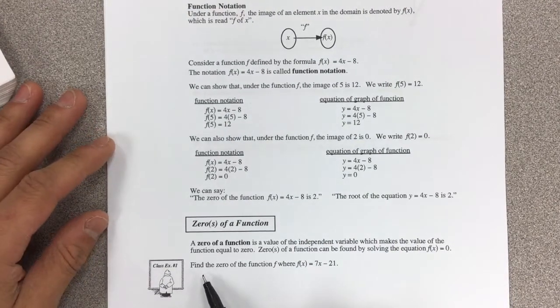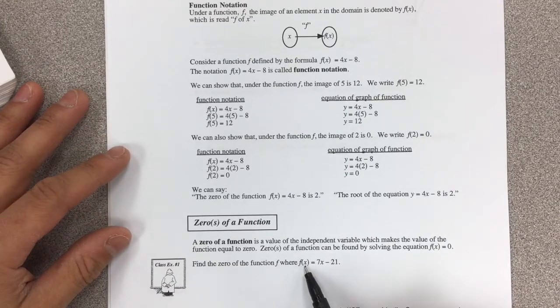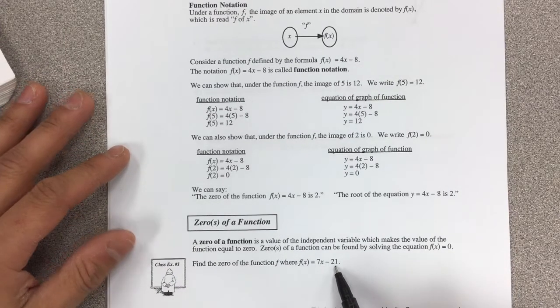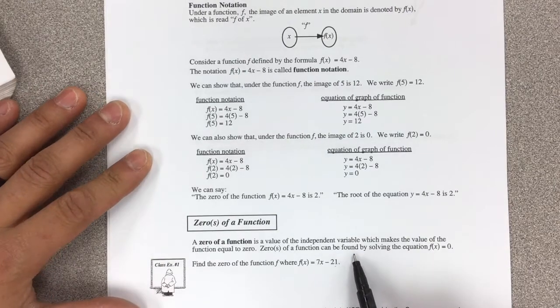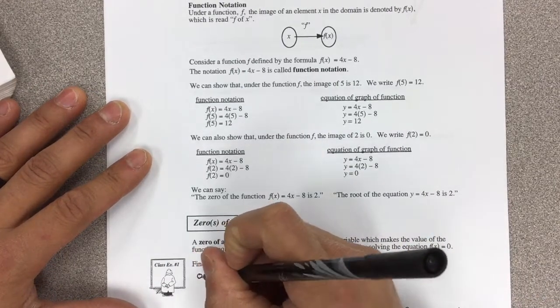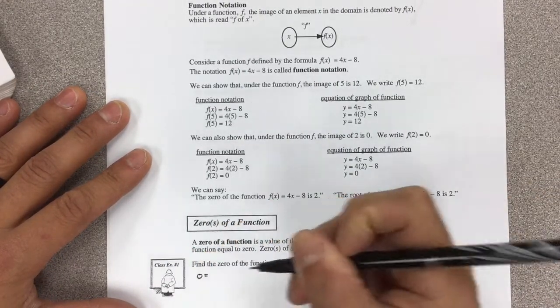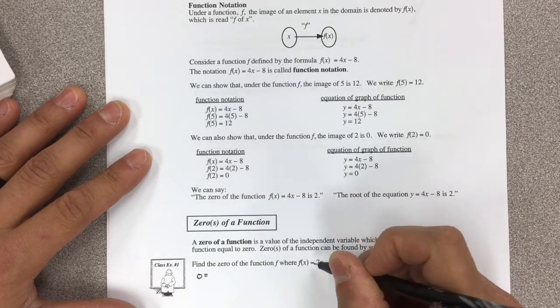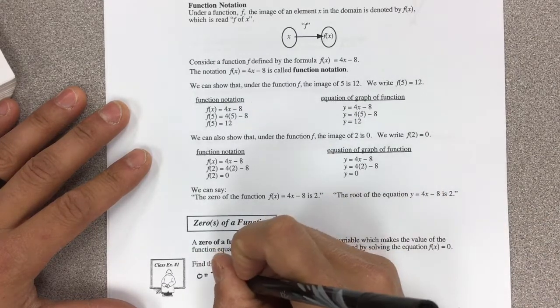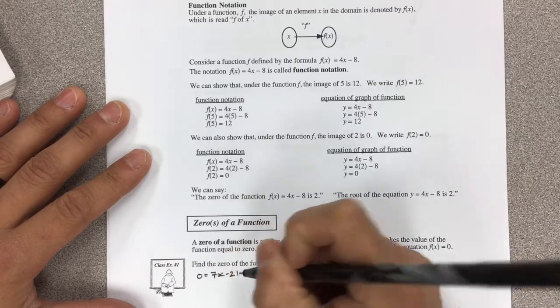First of all, if I find the zero of the function where f of x is equal to 7x minus 21, what we're looking for is the point at which this function is equal to 0. So if I set my f of x equal to 0 and then solve my equation, I'll have something like this.